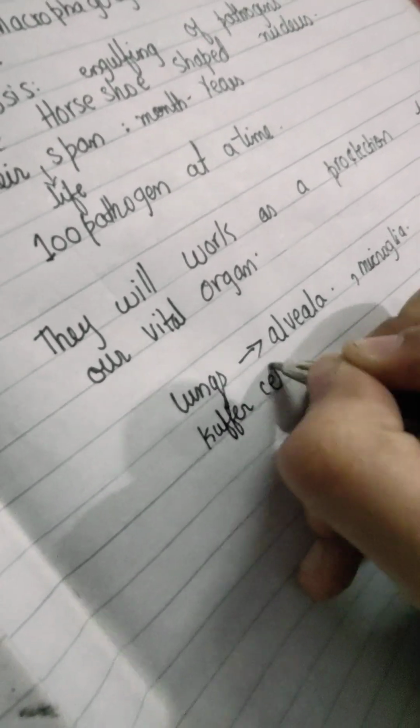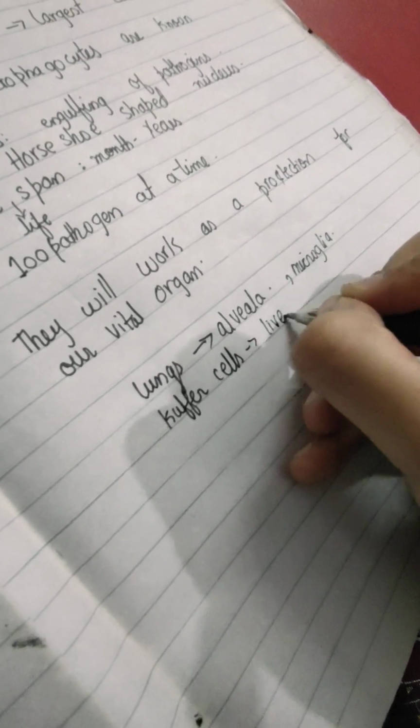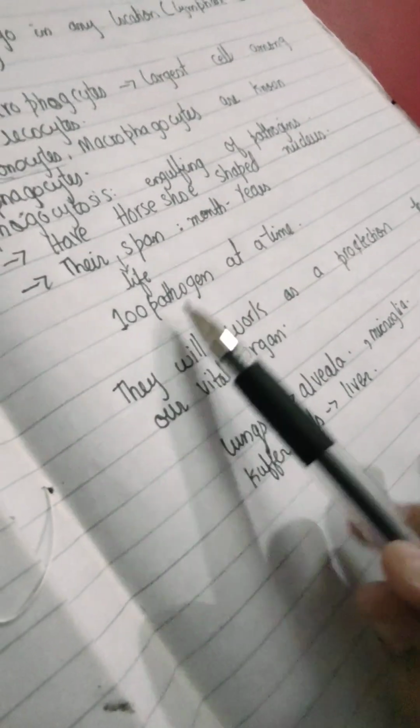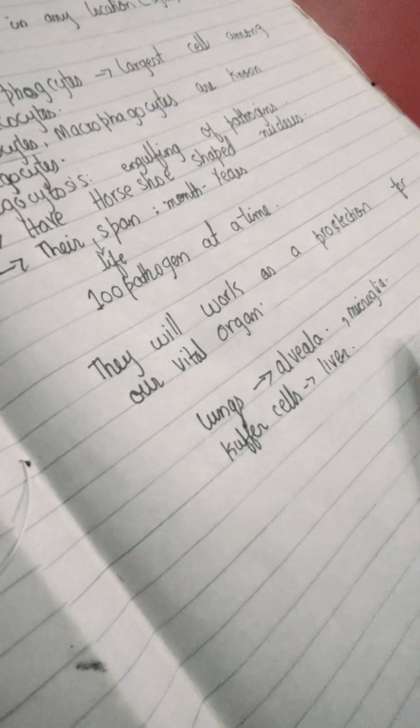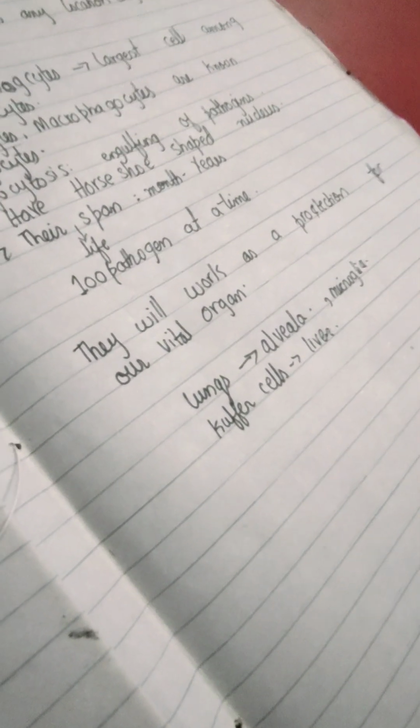If they are present in the liver, they are called Kupffer cells. So macrophagocytes are named according to the organ. Now let's see how they work.